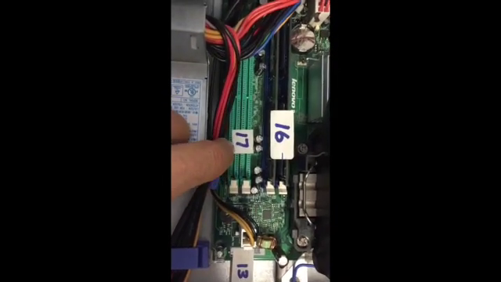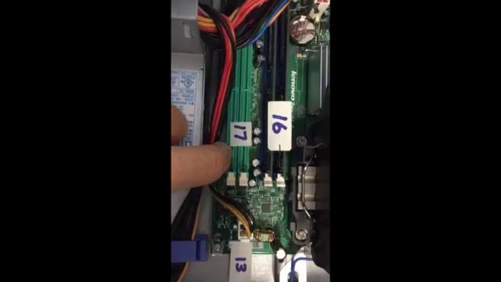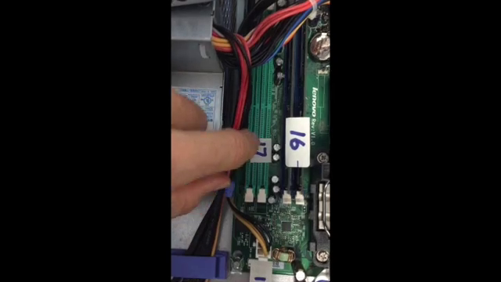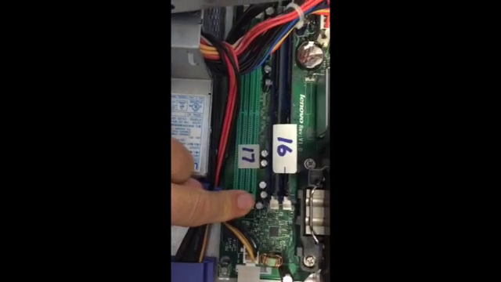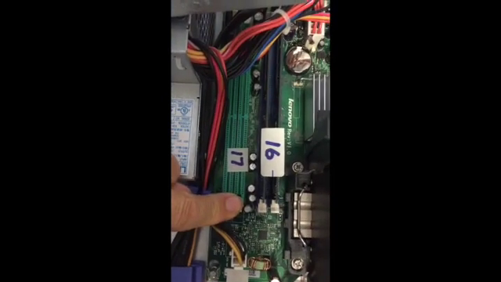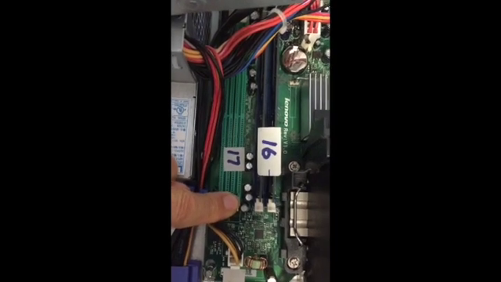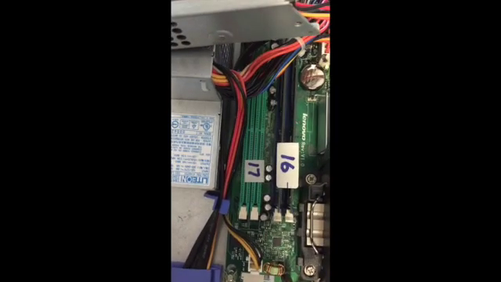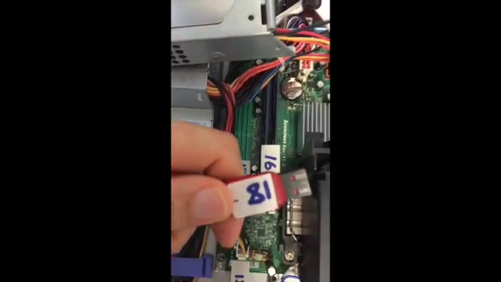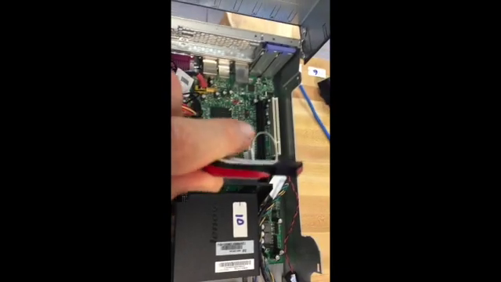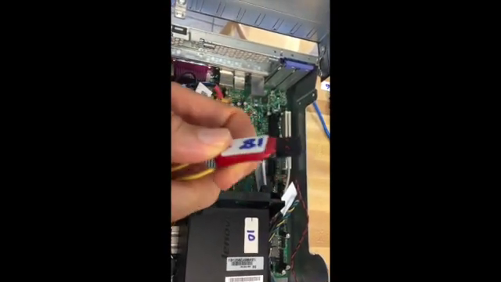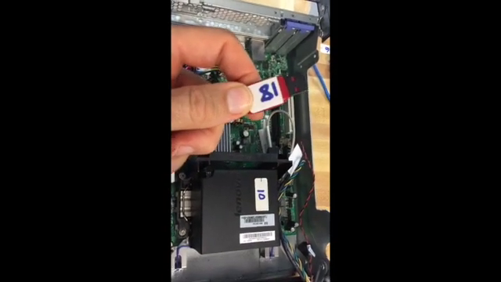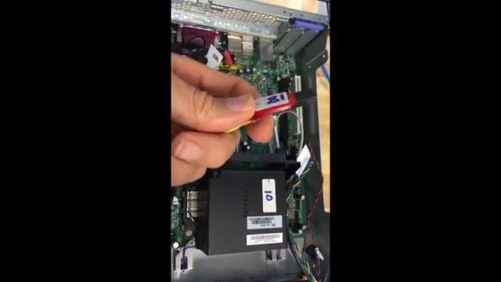Here's another extra credit question, 17. What are these called? They're empty slots, but what are they called? And maybe you can describe how you can use them to improve the computer. Here's one more extra credit. What is this? And what would it be used for? Okay. Number 18.